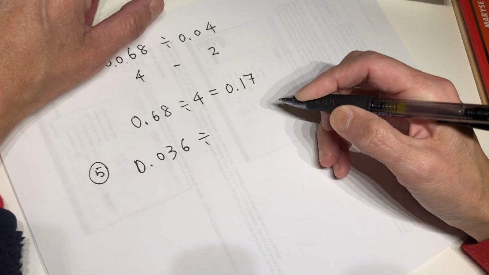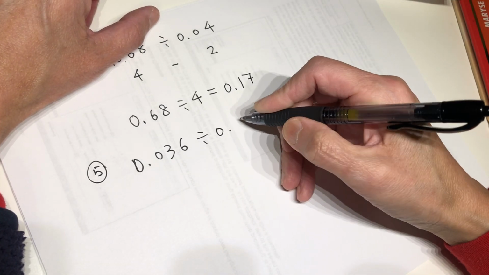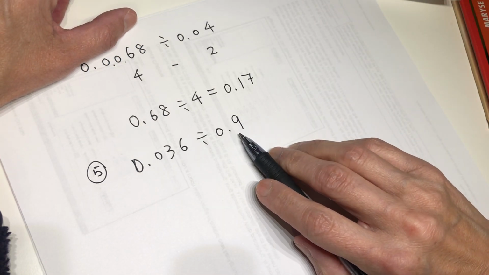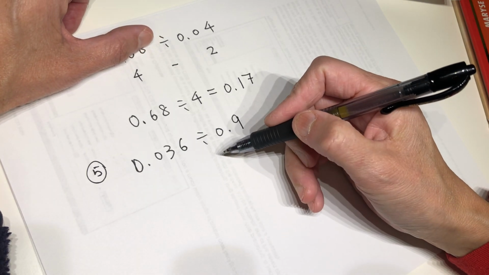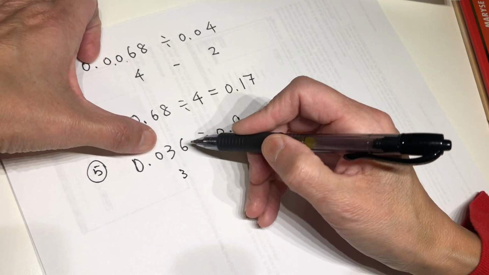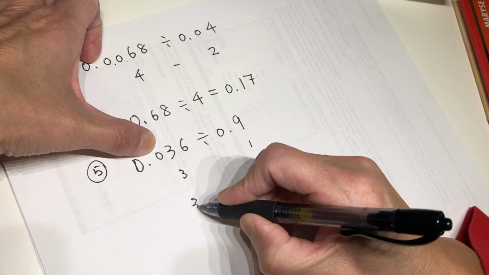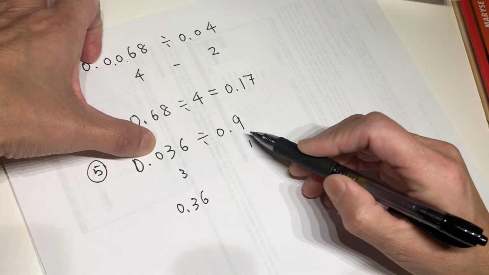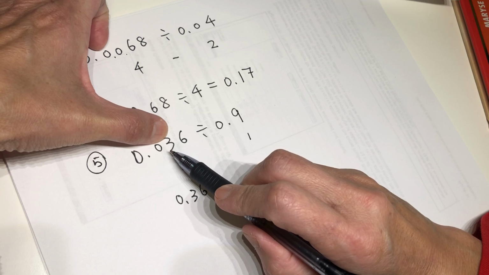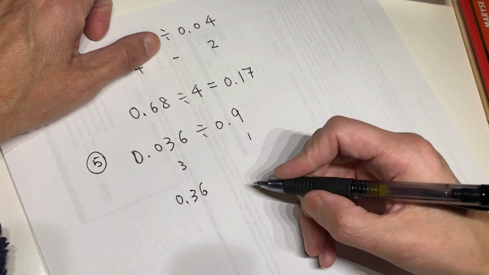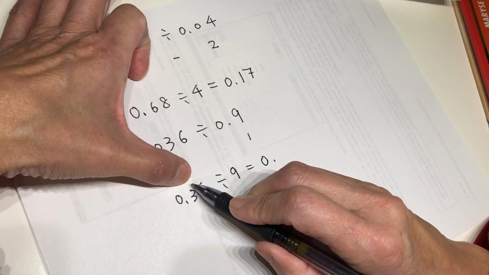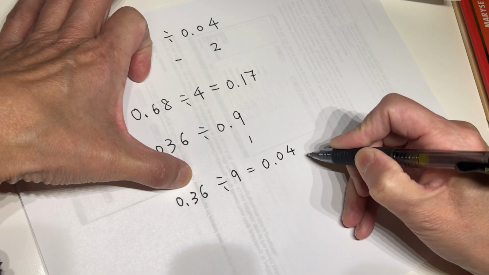Number 5: 0.036 divided by 0.9. 1 decimal place in the divisor, so you move the first number 1 decimal place to the right. 0.36 divided by 9 equals 0.04.